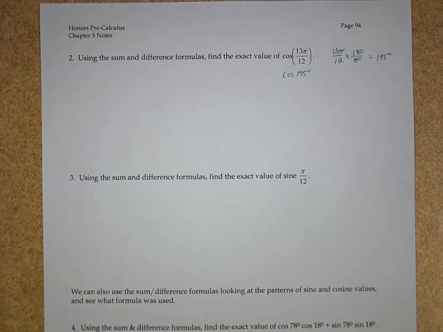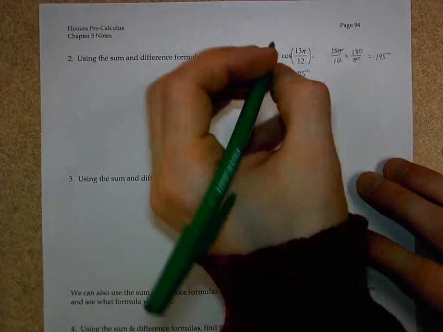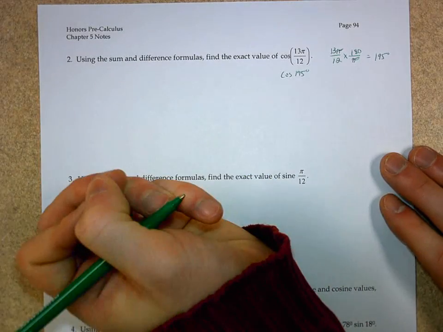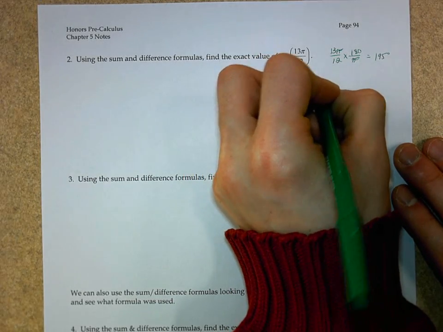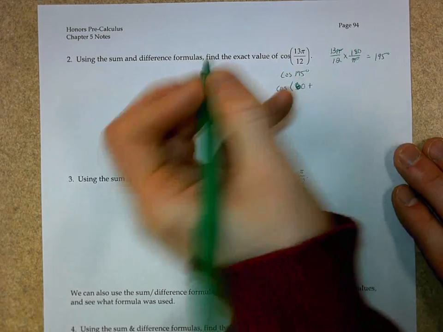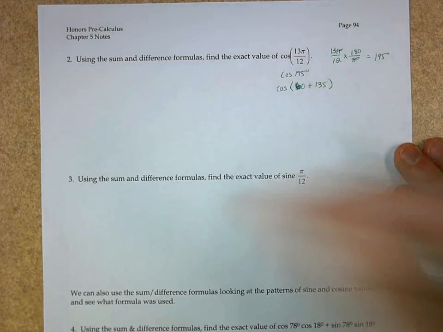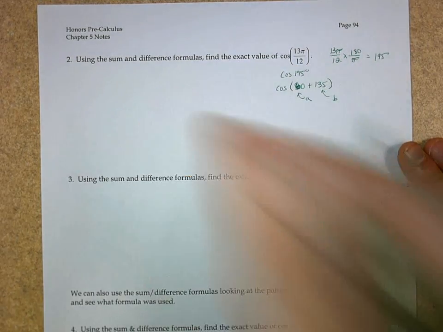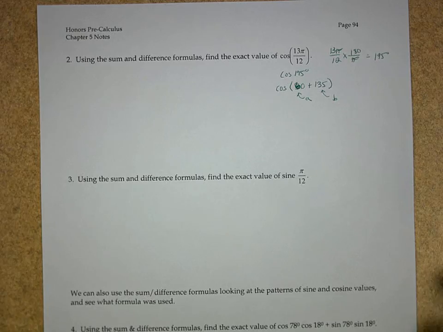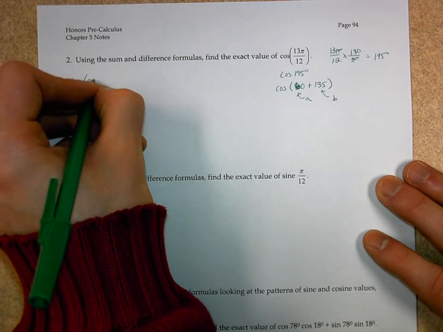So I'm going to ask myself, what two values on the unit circle either add up to or subtract to give me 195? And for me, I like the addition side of things better. I know that 60 and 135 are both on the unit circle. So the cosine of 60 plus 135 is going to be 195. So my A value is going to be 60, my B value is going to be 135. So we'll use our formula.